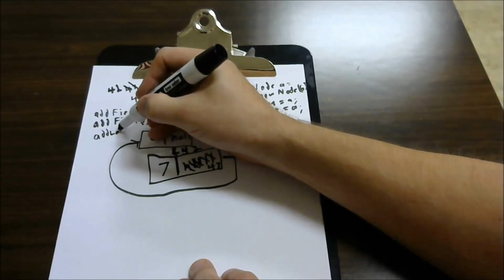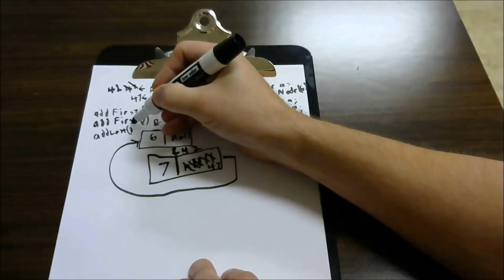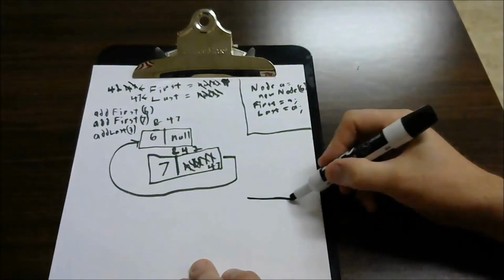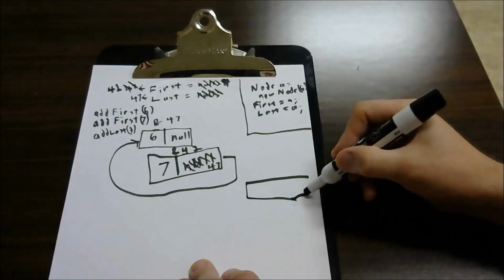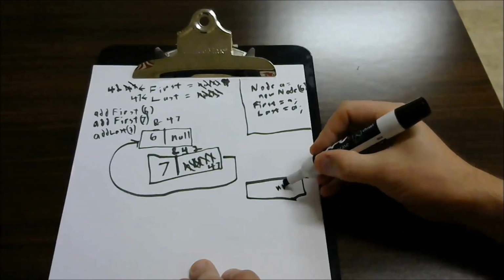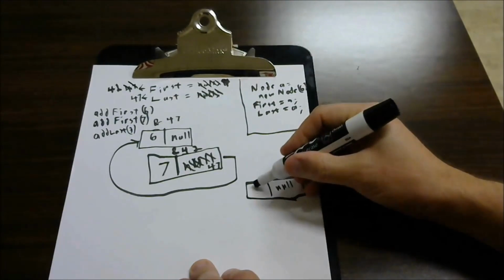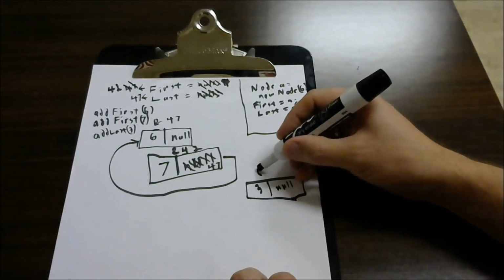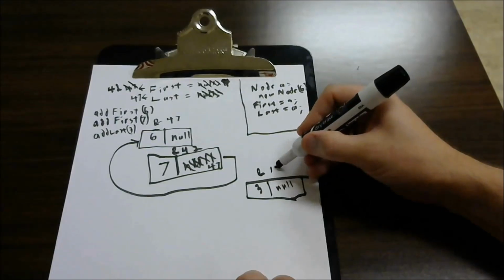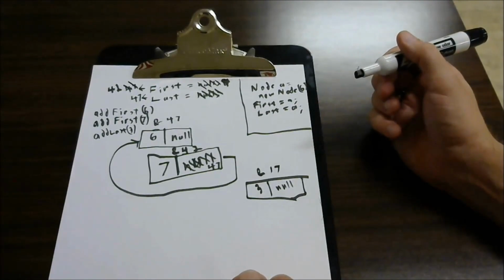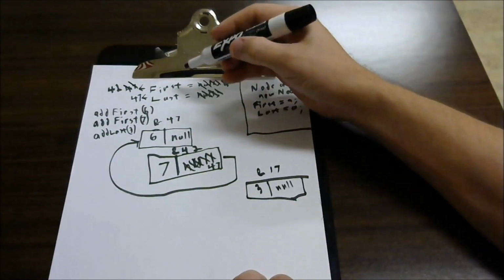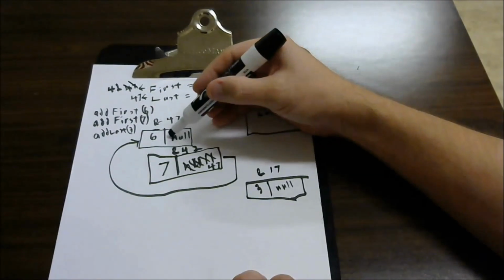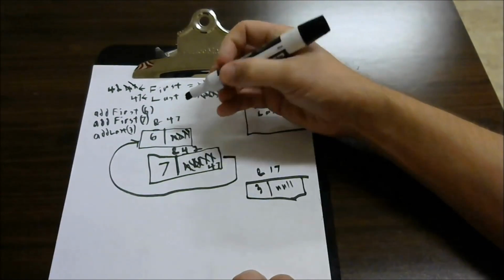Add last 3. If we didn't add last, we would need a new node that stored null, 3. And maybe he has an address of 17. So what we would do is say, hey, last guy, the guy at 47, your next is no longer nobody.